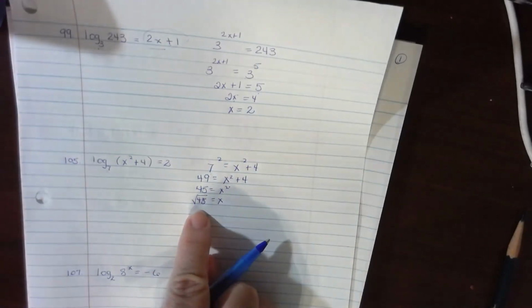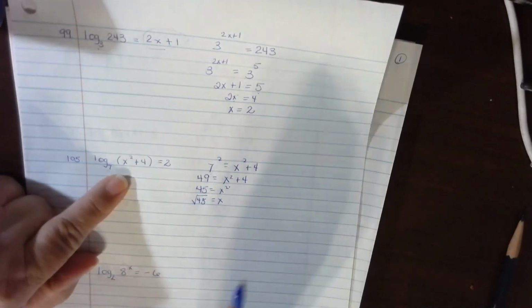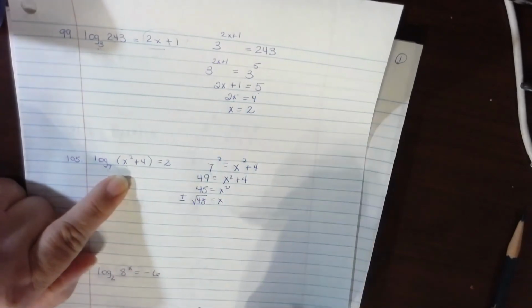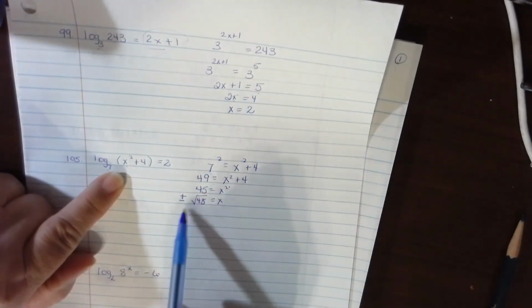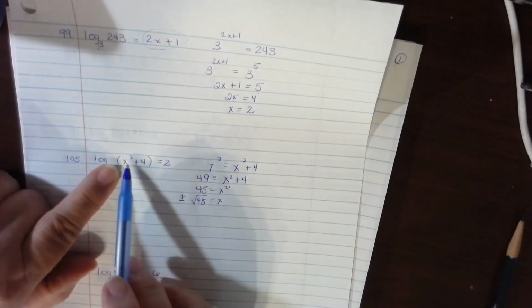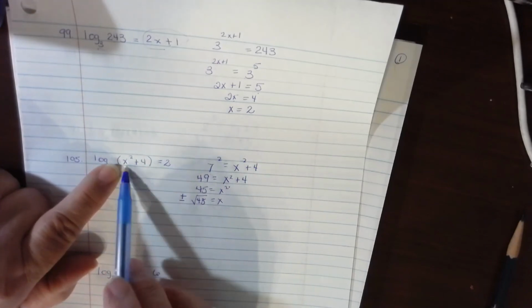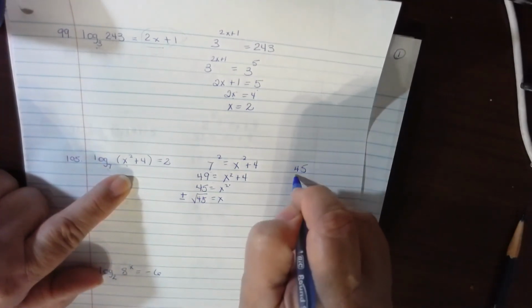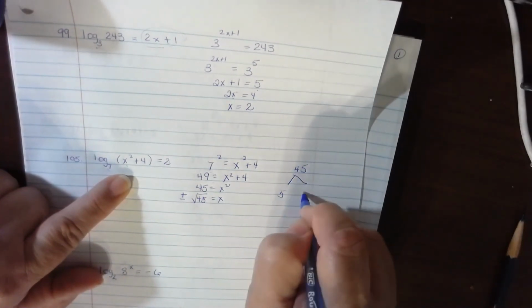Remember, we're not doing plus or minus. Well, yes, we are. Because when you square it, it's still going to be positive. So we do need plus or minus this time. Because when you square a negative, it's still going to be positive, and you add 4, you're still going to get a positive number. So then we need to prime factor 45.